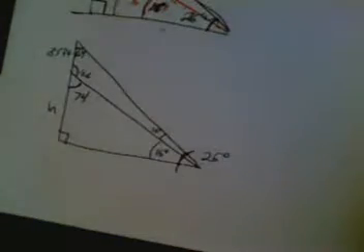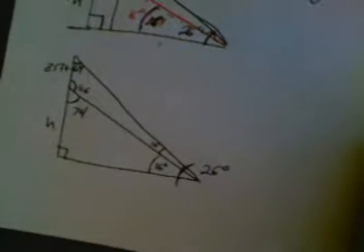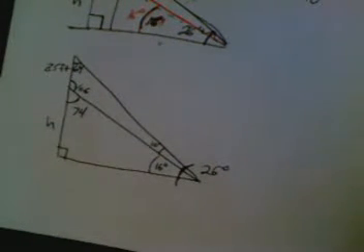Okay. I actually solved all of the angles in this triangle problem. Now, I don't know if that's going to get me anywhere, but I think that's a good start.